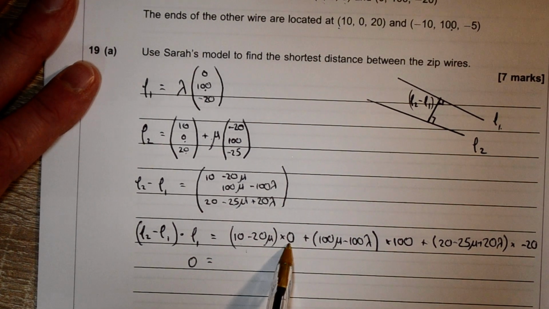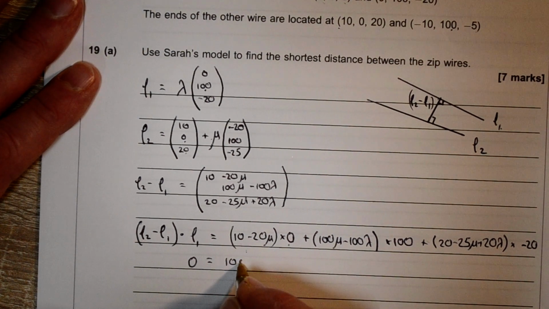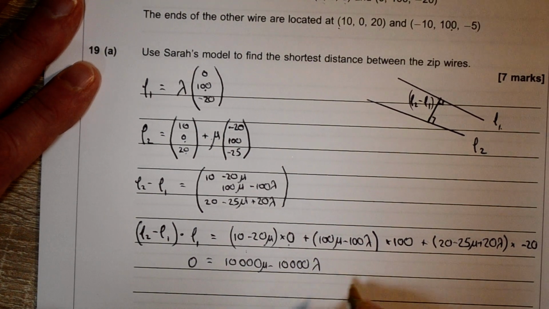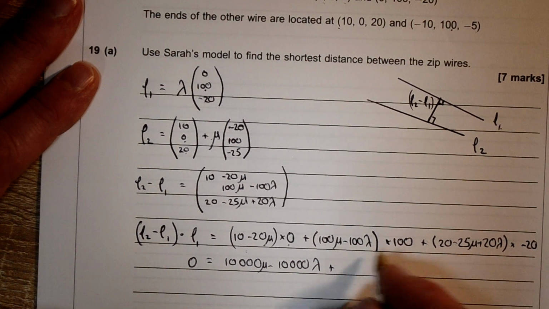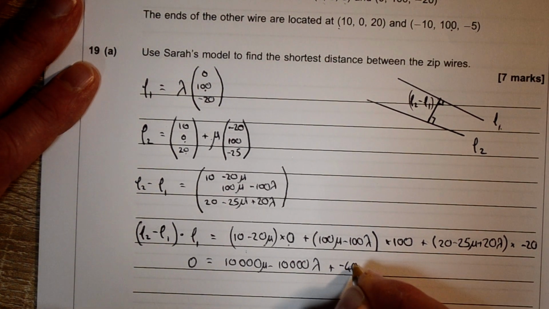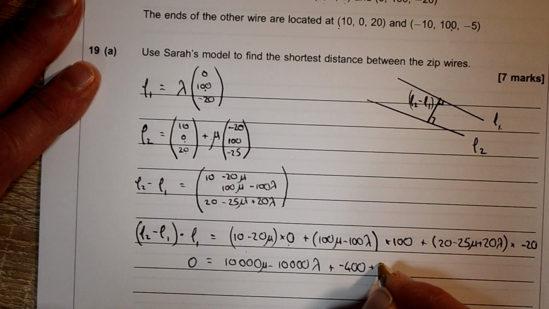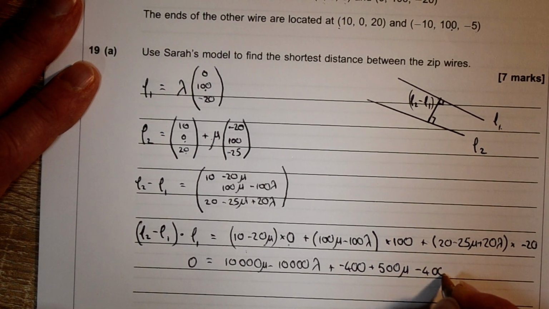If we multiply these out, this term is 0. We've got 10,000 mu, take 10,000 lambda, and then minus 20 times 20, minus 20 times 25 mu, minus 20 times 20.